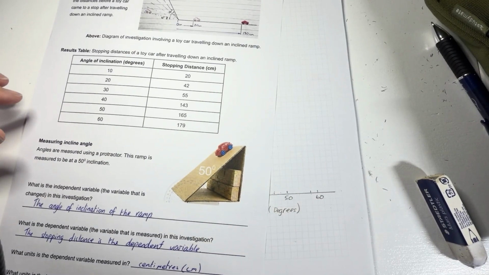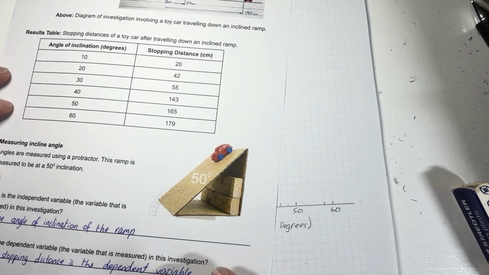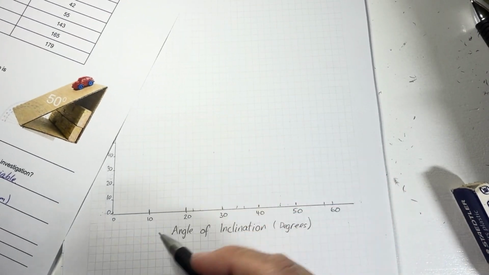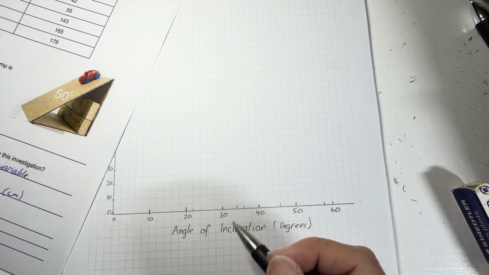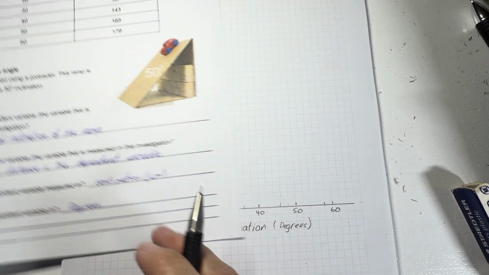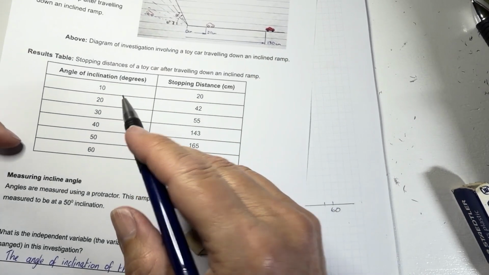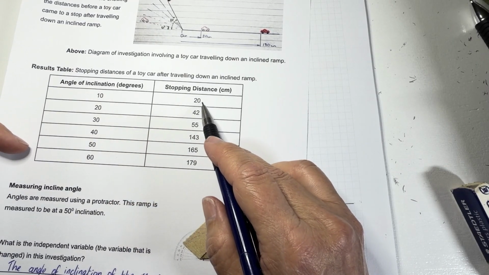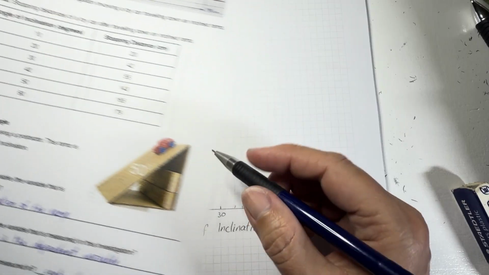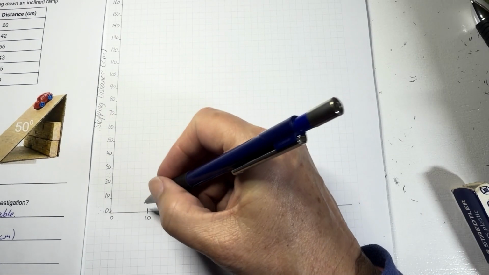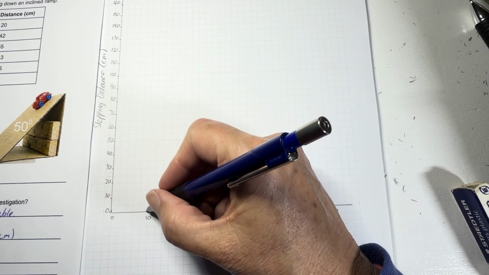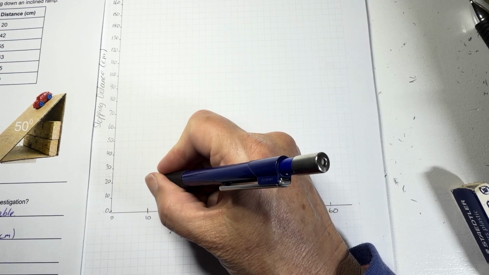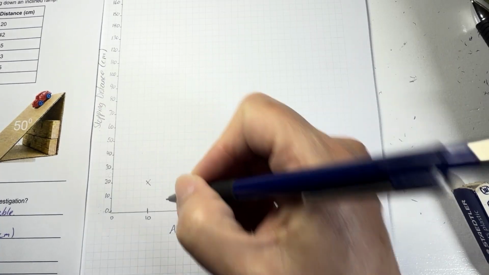Time to plot our data. And the good thing about line graphs is we don't have to worry about gaps and things like that. We still need to be accurate. So our data says at 10 degrees, we have a stopping distance of 20 centimetres. So we come to our 10 degree angle of inclination, and we go up to the 20, which is here, and we will put a cross.